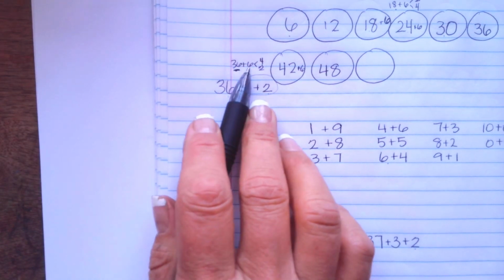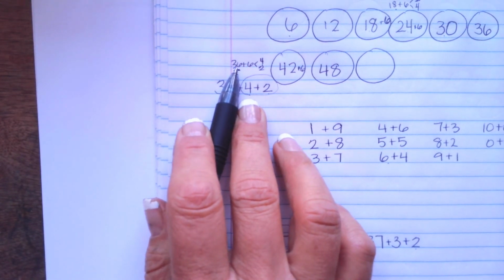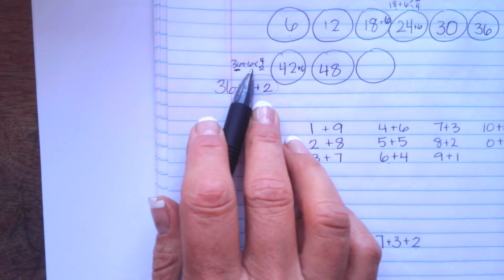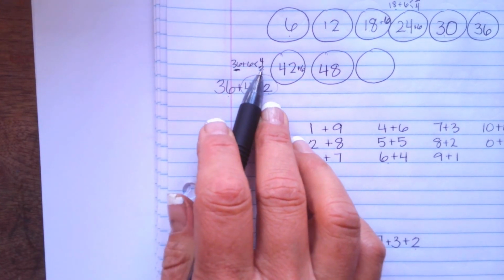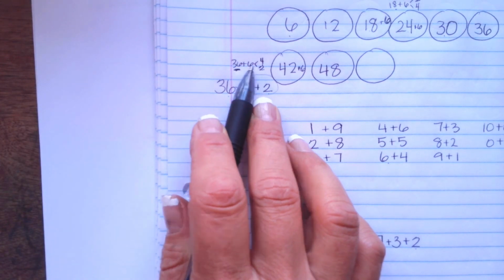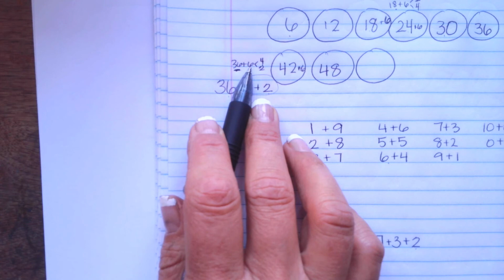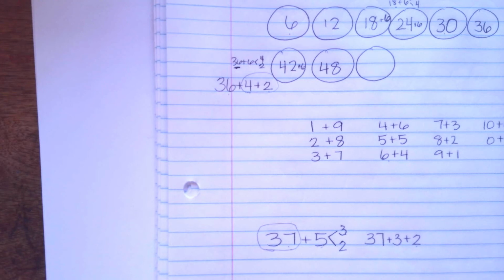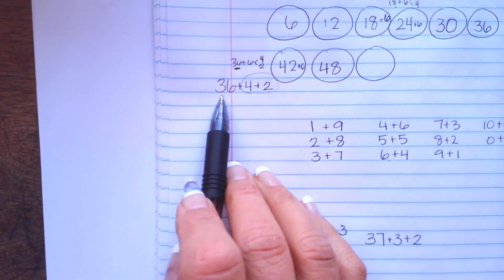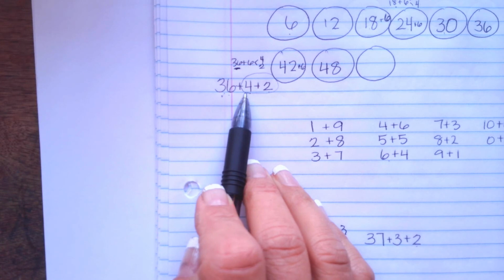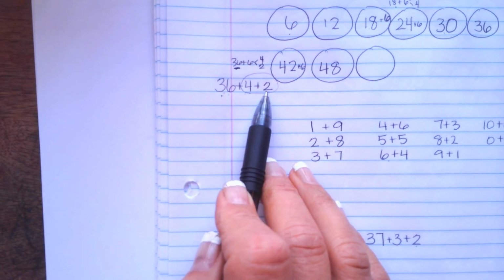So I said 36 plus 6. I know that a 4 will get me to 40. So I'm breaking my 6 into a 4 and something. 4 plus what equals 6? What do you think, Stella? 4 plus 2? Yeah, so now my problem becomes 36 plus 4 is 40, plus 2 is 42.